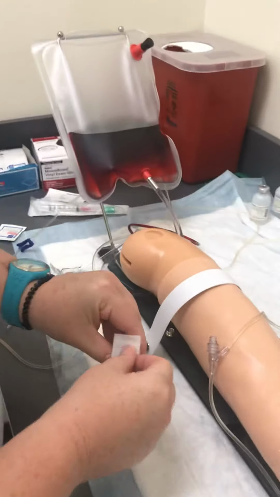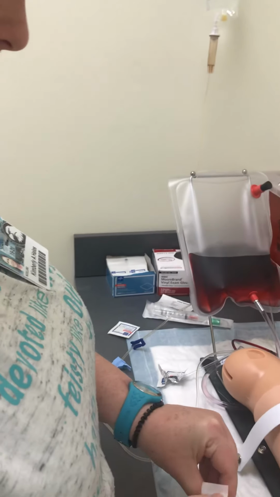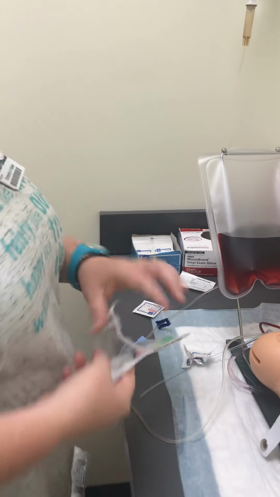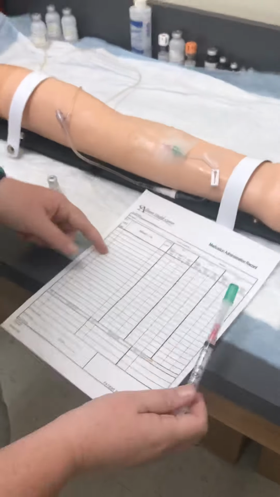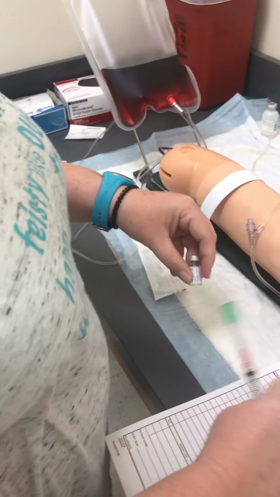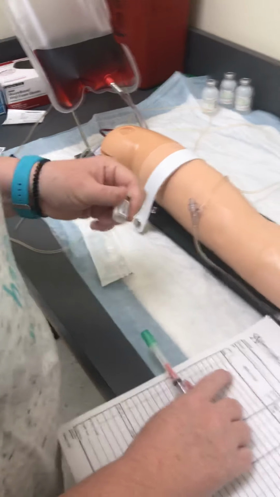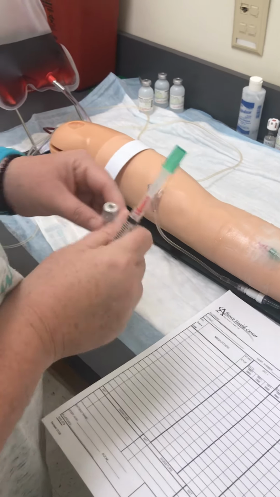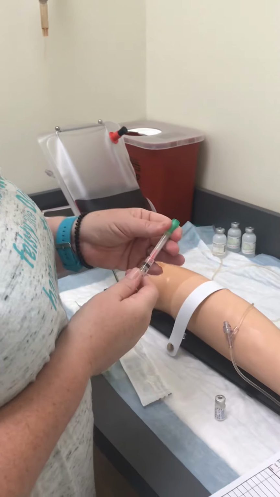I'm going to wash my hands. I'm going to clean this. Now, while I'm doing this, I'm going to have my MAR and make sure I get the correct drug. I got morphine, and my order says morphine 2.5, and with my drug problem, it was 0.6.